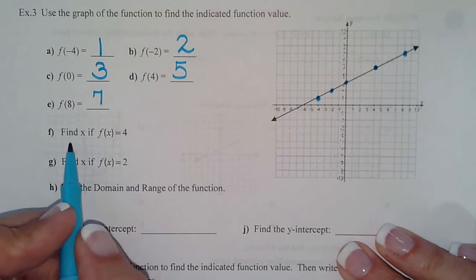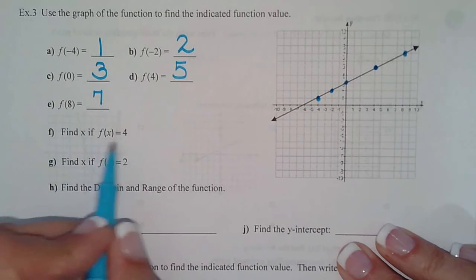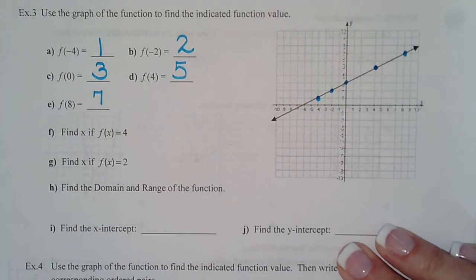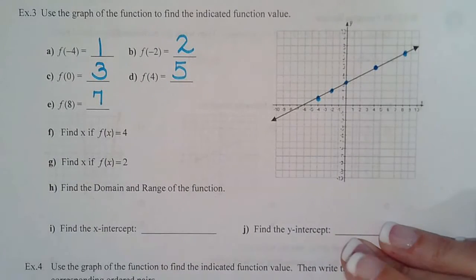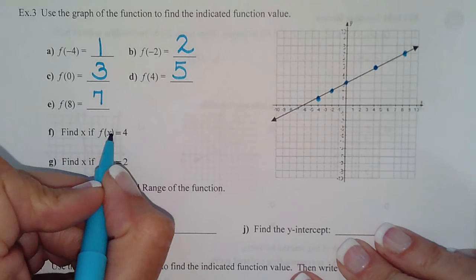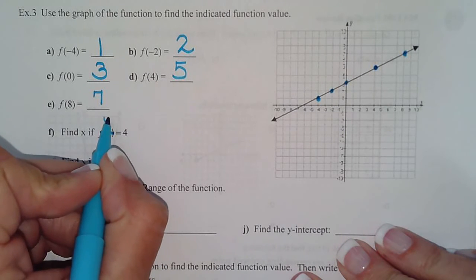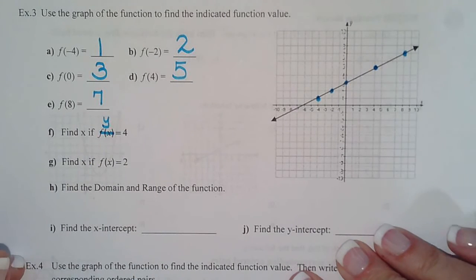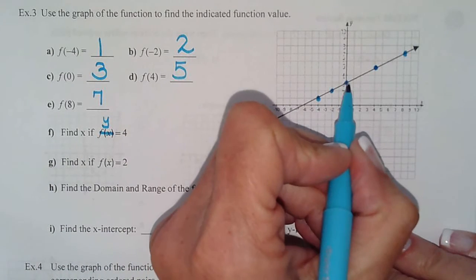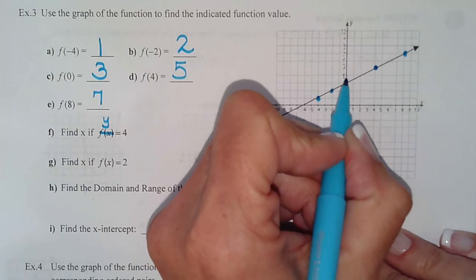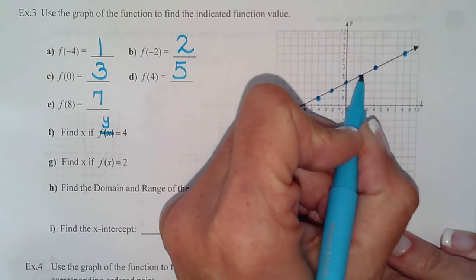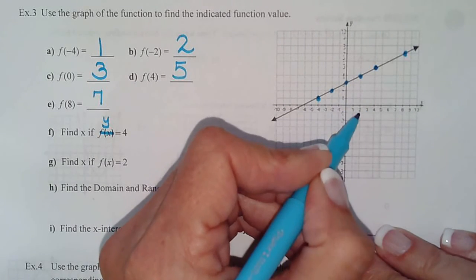Okay, next. This is probably the 2 that trick students the most. Remember when I said, I think it was on the first page of this packet, that f of x is the same thing as y? So the first thing I would do is write y equals 4. So now they're making us go backwards. So when y is 4, 1, 2, 3, 4, what is x? So let's draw over to the graph, draw that point. X is 2.